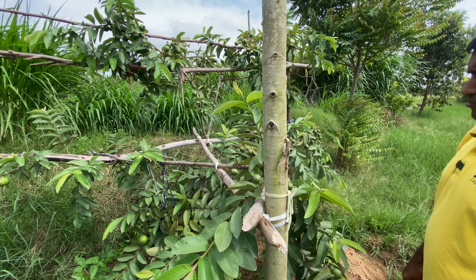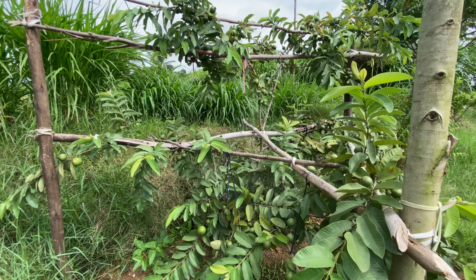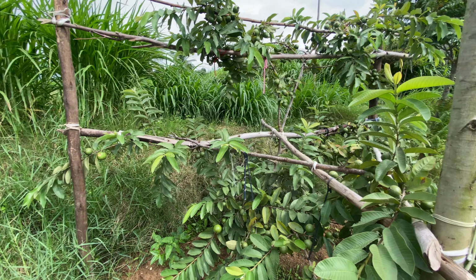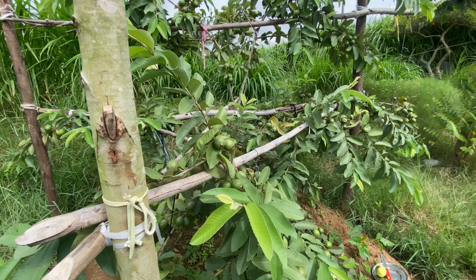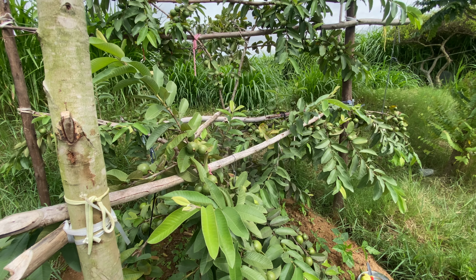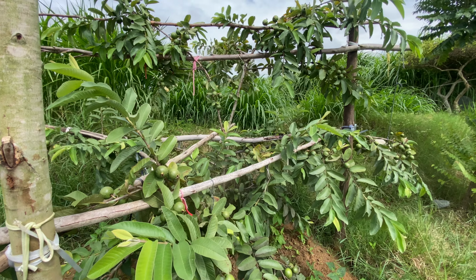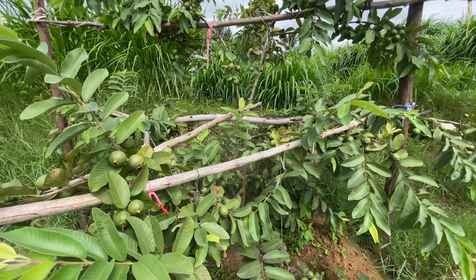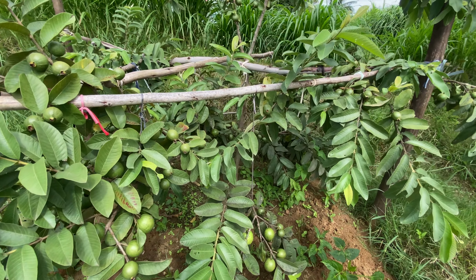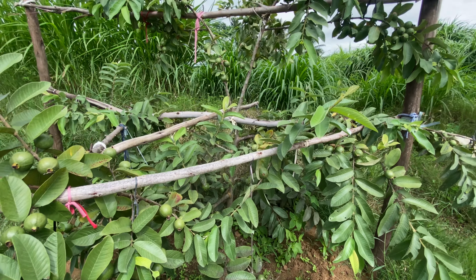Because once it is a small plant, you can put only two poles here, and we will show in another plant how you can put only two poles.